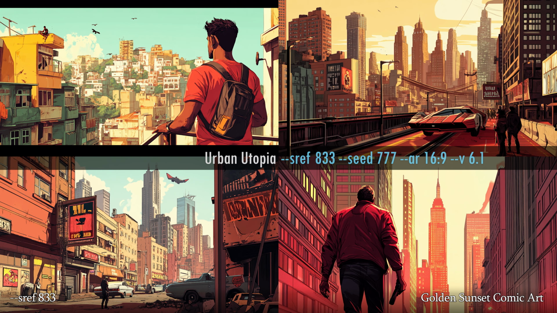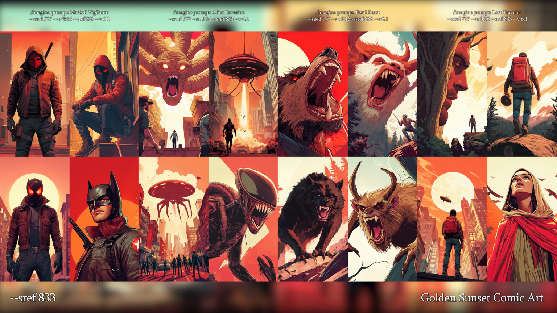Number 833. Golden Sunset comic art. The warm dramatic color palette and cinematic compositions make this style highly engaging for action, dystopian, or urban sci-fi graphic novels. Its sharp character designs and detailed environments create a sense of immersion and tension, perfect for fast-paced narratives. However, the emphasis on intense hues and bold contrasts may overshadow subtler emotional moments, giving it a solid 8 out of 10 for its visual impact, but slightly limited versatility.